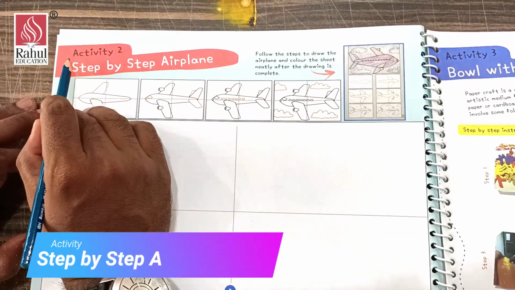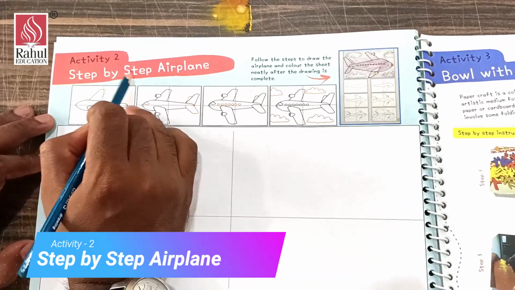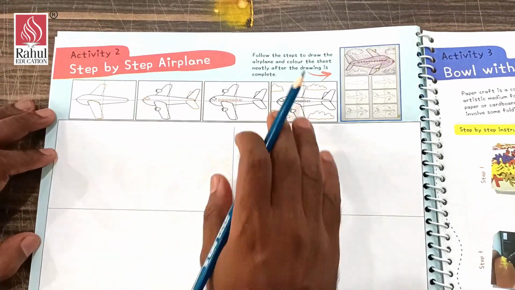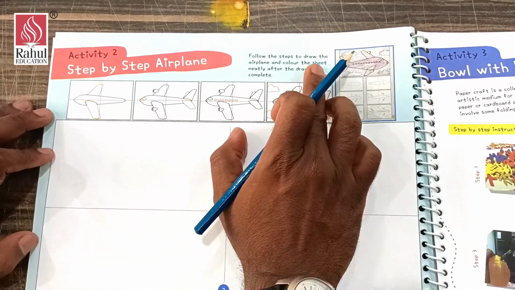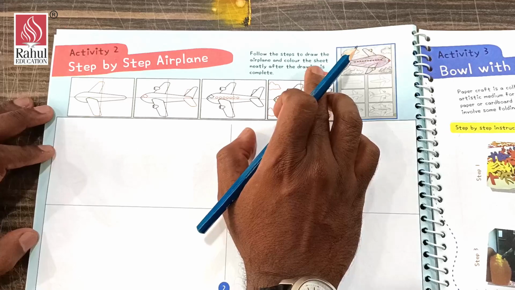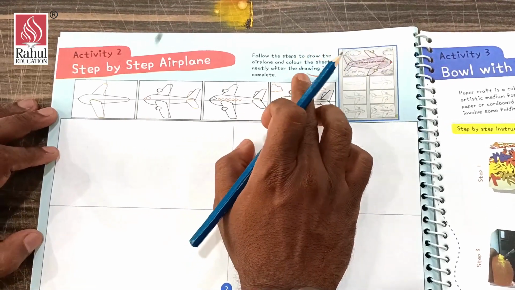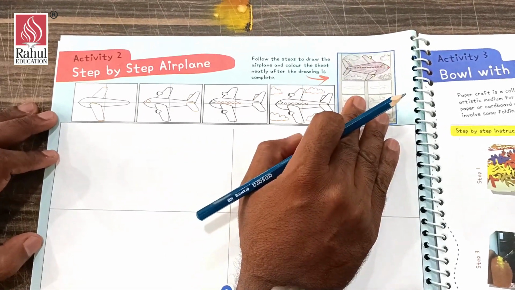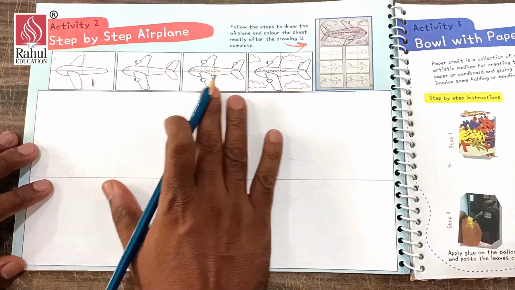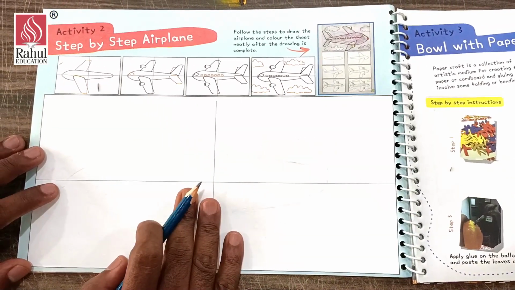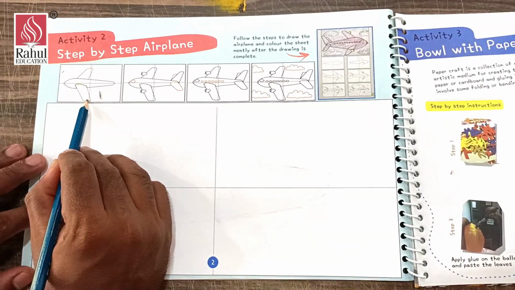Today's topic is activity number 2, step by step aeroplane. Follow the steps to draw the aeroplane and color the sheet neatly after the drawing is complete. In the center of the page given here, we are going to start with step 1.